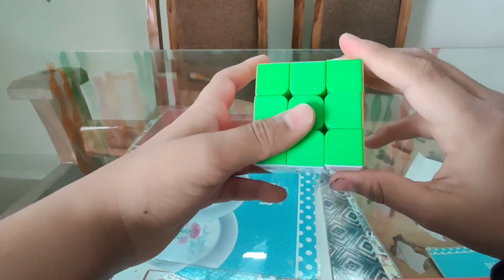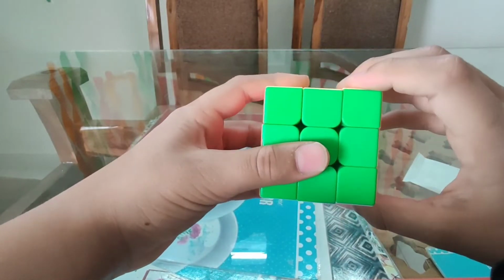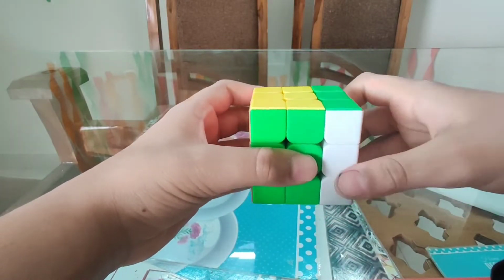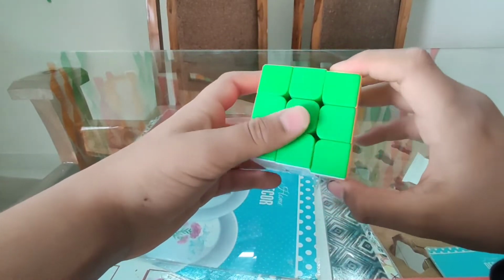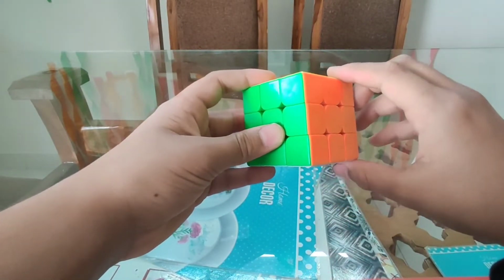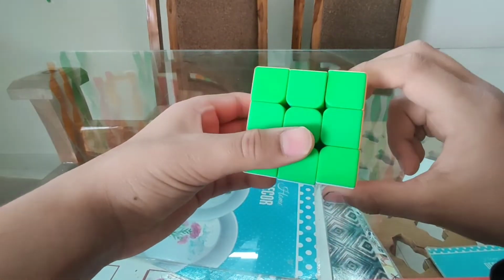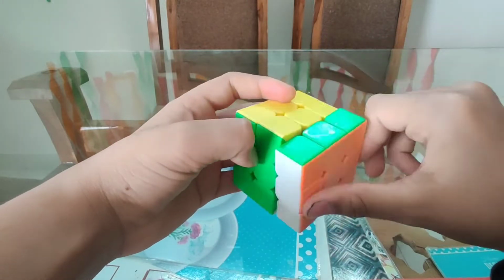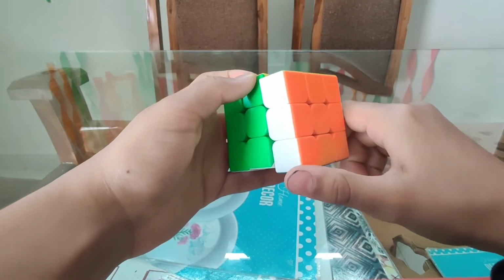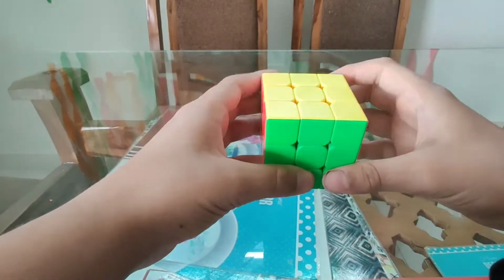Now I'm going to tell you a few moves. This is one move. Right means R clockwise. Whenever I say right, you have to take a look from the right side, and right clockwise will be like this. No, it will be like this. So whenever I say R, it's right clockwise, and when I say R apostrophe, that means right anti-clockwise. It's the same way for all the sides.